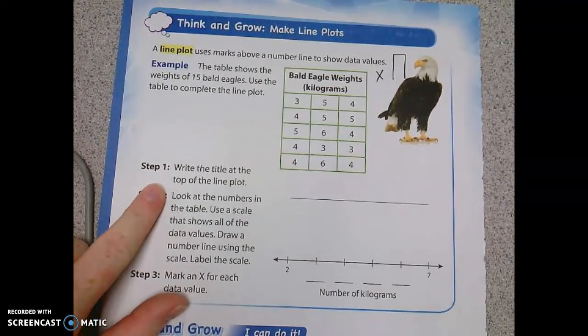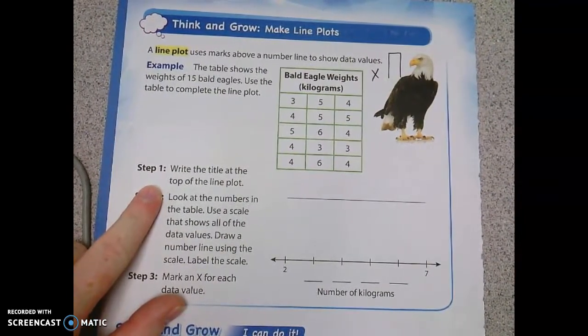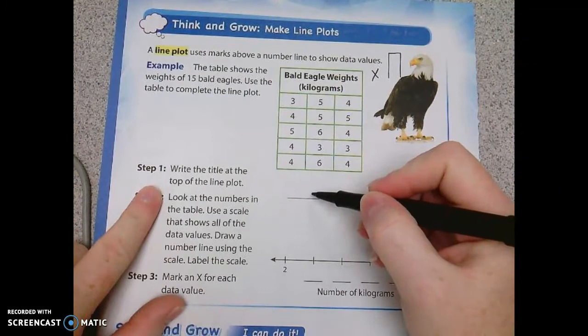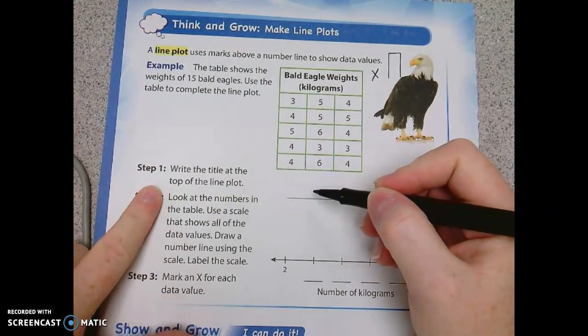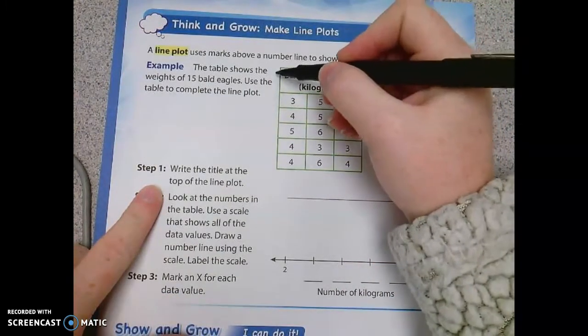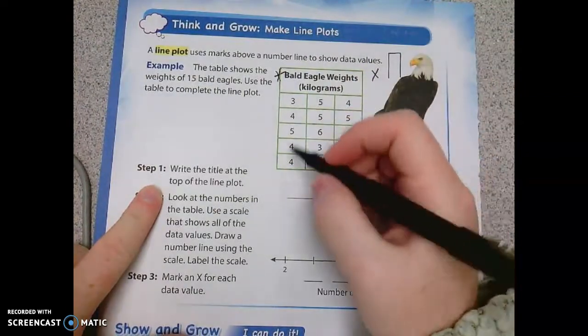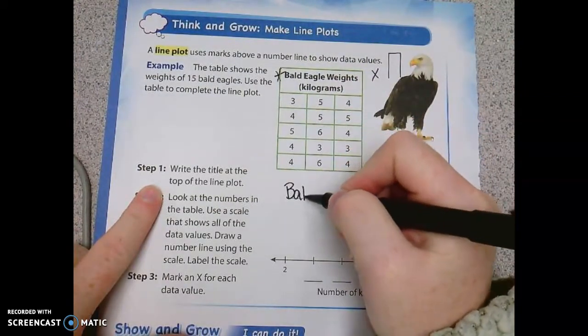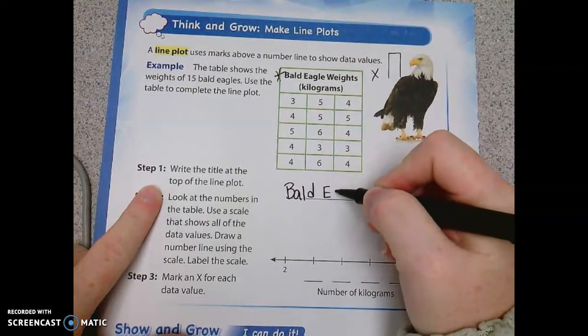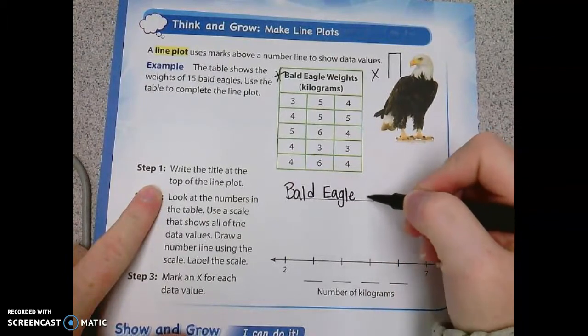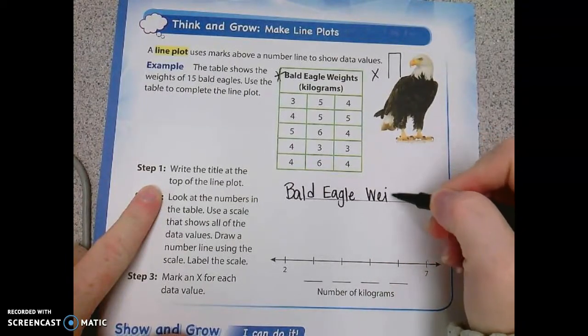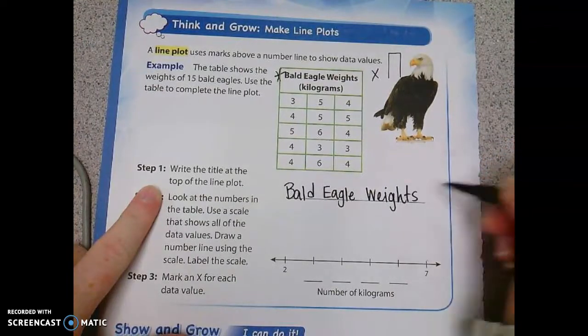Okay, step one, very important. A lot of you didn't do this for your bar graphs. It's very important. You need to write a title on this top line for your line plot. So just use what they have right here, bald eagle weights. That way you don't have to come up with anything, and they've already done that part for you. You just need to rewrite it for your title.